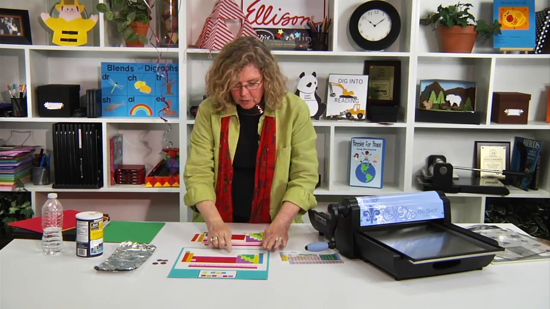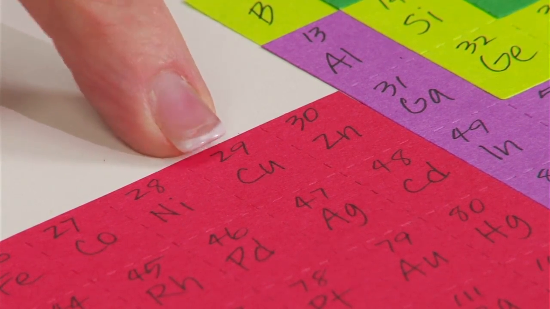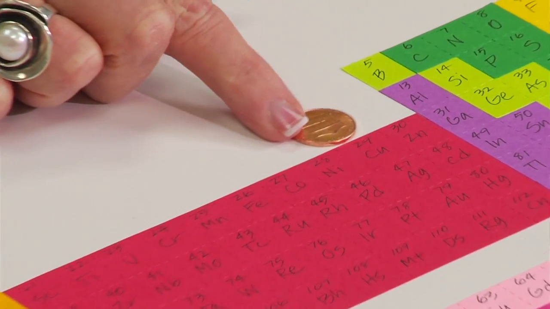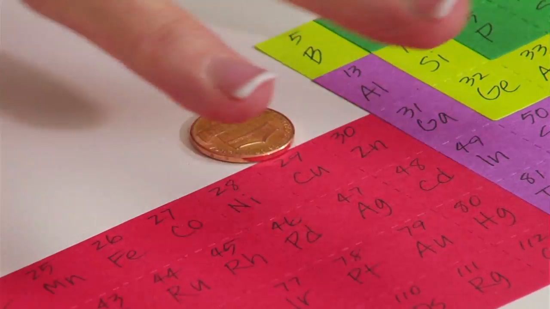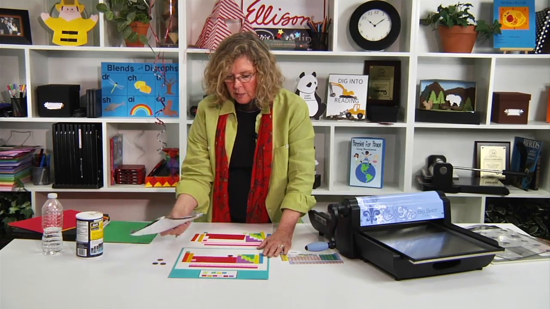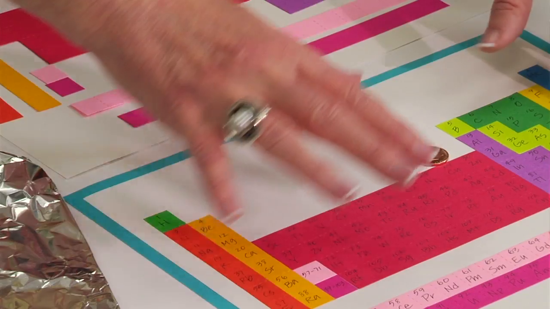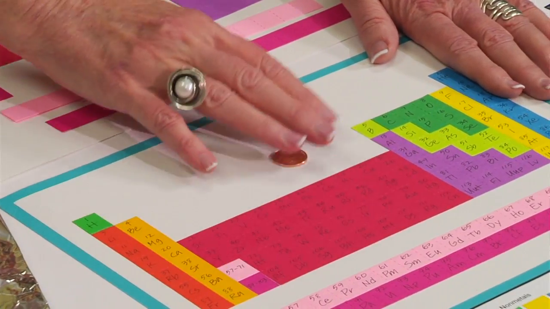Other cool examples, here is the symbol for copper. So if I bring in just a copper penny, how cool is it for them to realize in their everyday life these things exist all the time? Here is aluminum foil. You may have aluminum cans. You have to find on here where the aluminum would be.